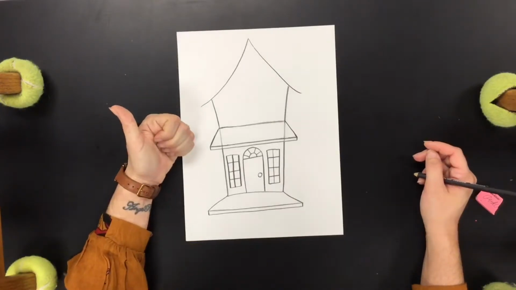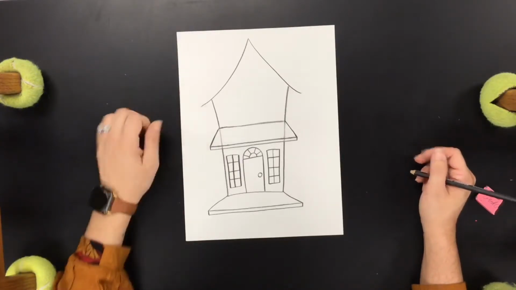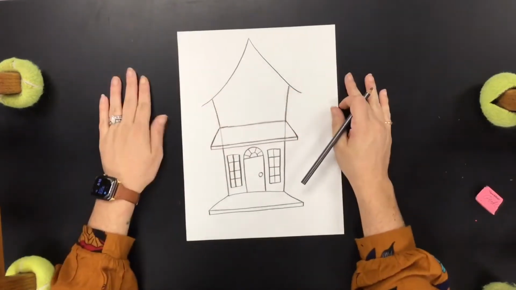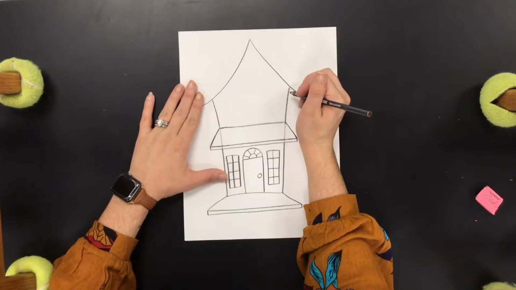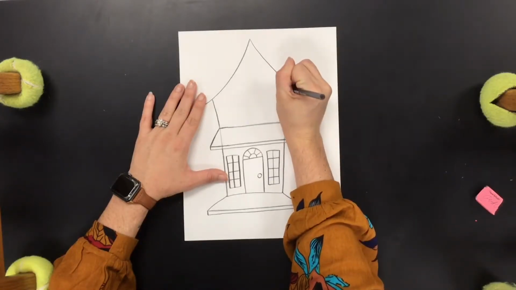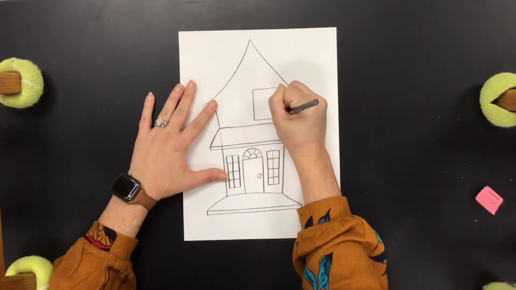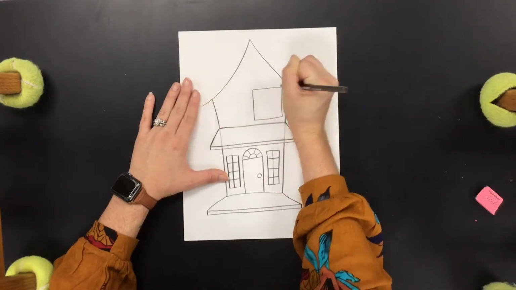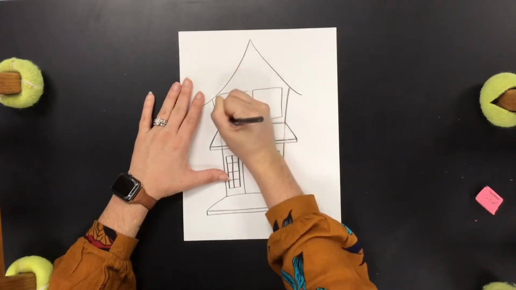Silent thumbs up when you got it. Awesome. Let's add some windows up here on the top of our house. So first thing I'm going to do is I'm just going to do 2 squares at the top of the house here. I'm going to try and make them pretty even.